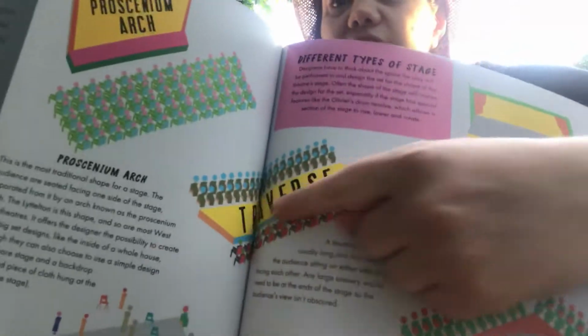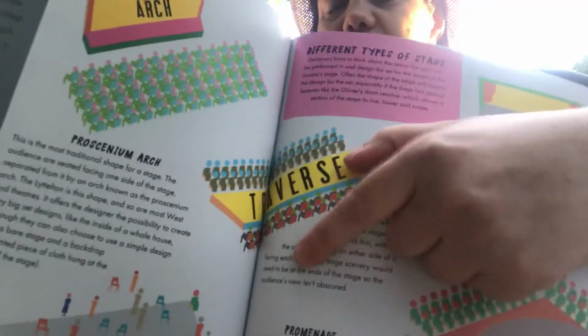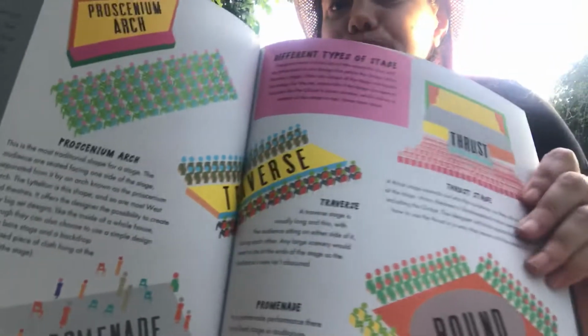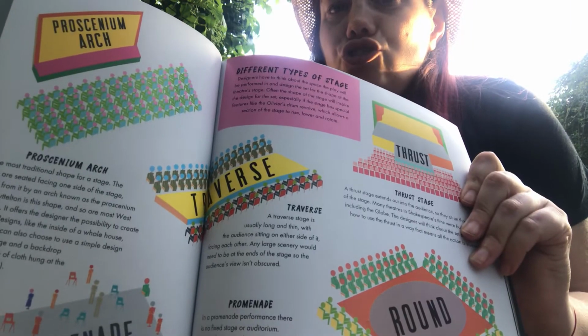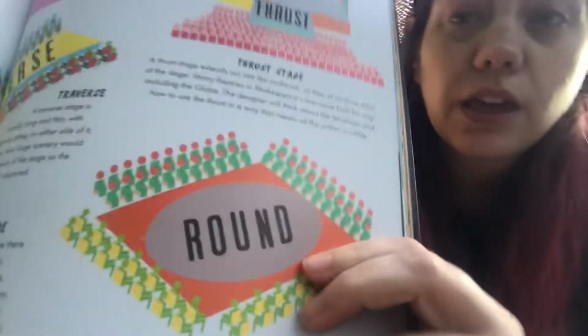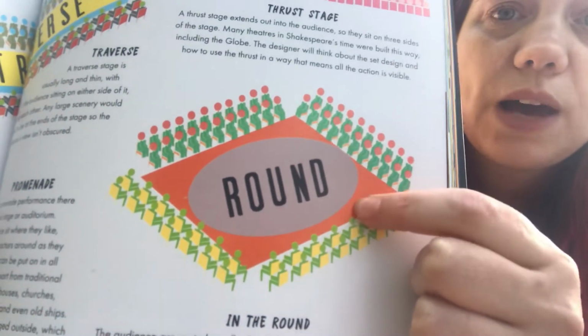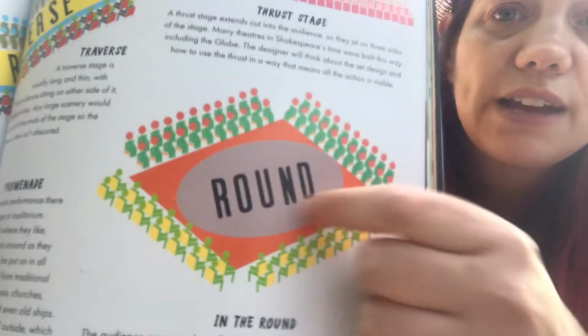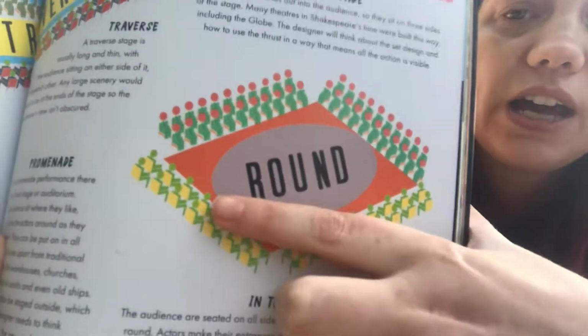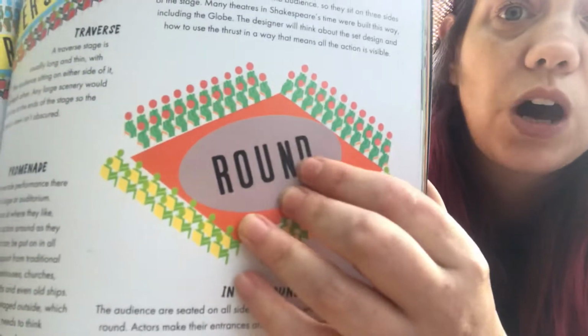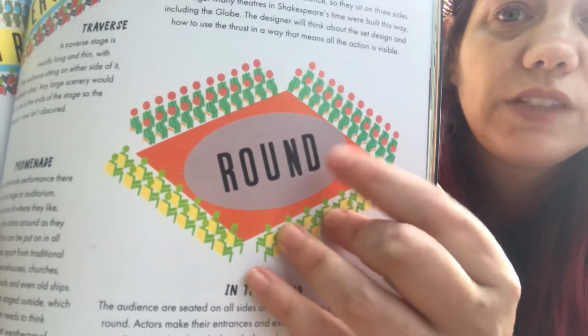Traverse is like the catwalk, with the audience at either side. Can you remember that from The Railway Children? Any of you been to the Tobacco Factory? That's a round. We have done that one as well, so the audience are sat all around the outside. Quite an interesting one. The Tobacco Factory do stuff really, really well.